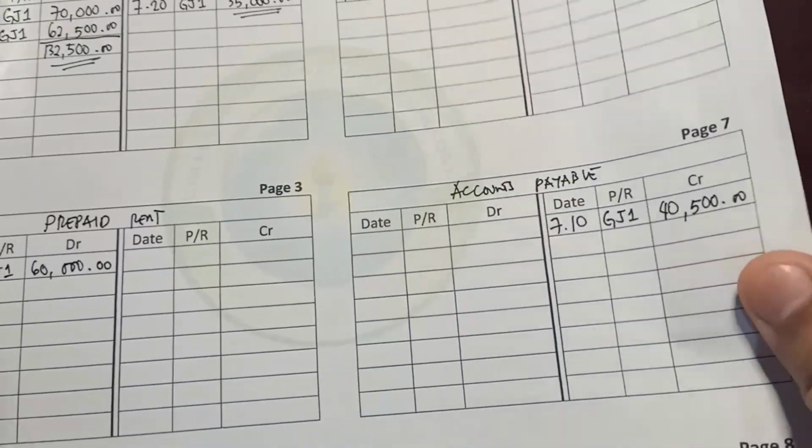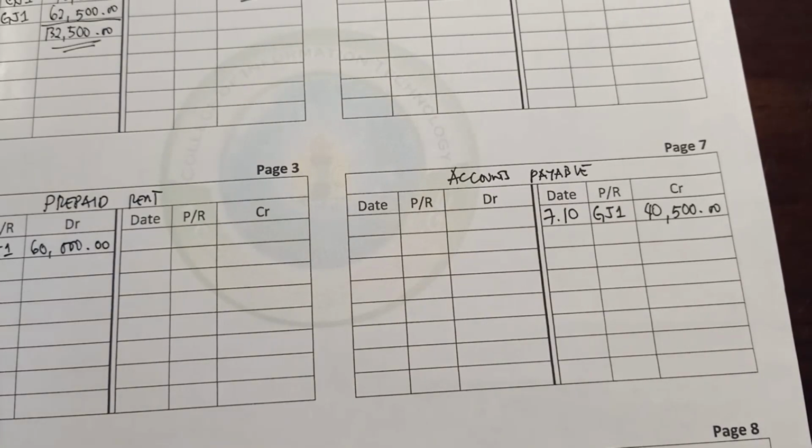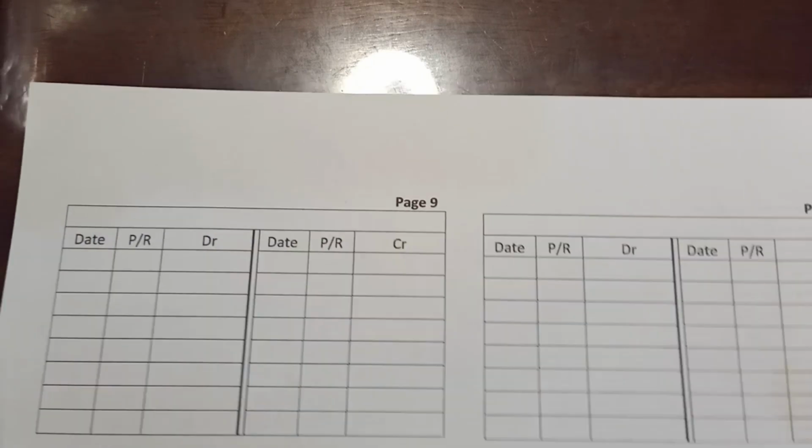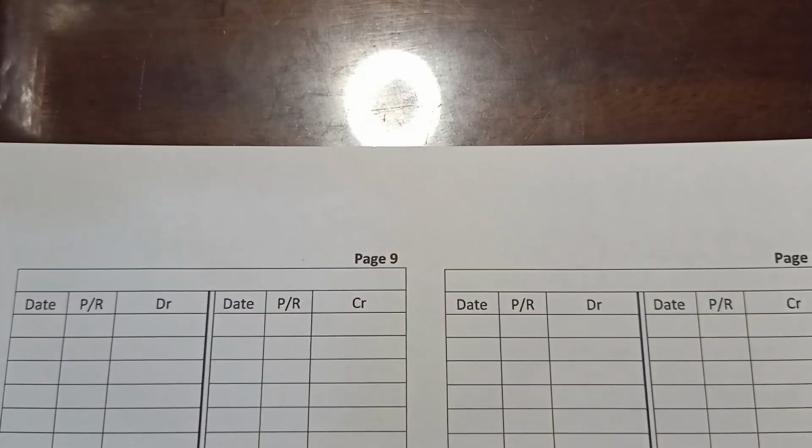Next. Okay, so nandito na po tayo sa page 9. Page 9. So, SSS payable.